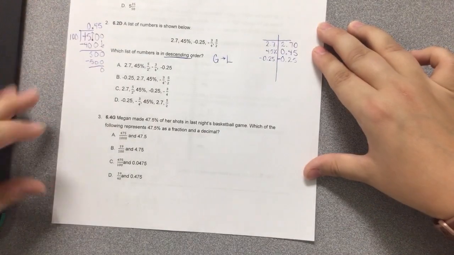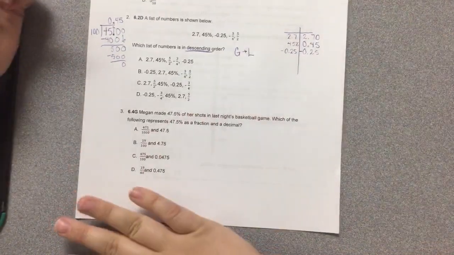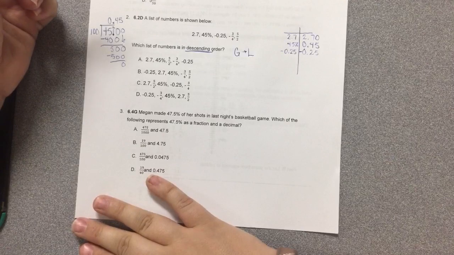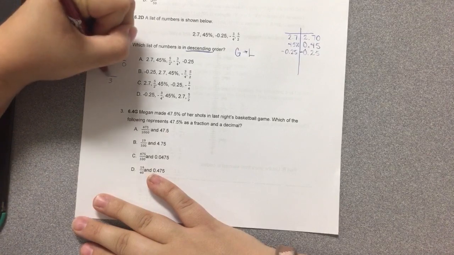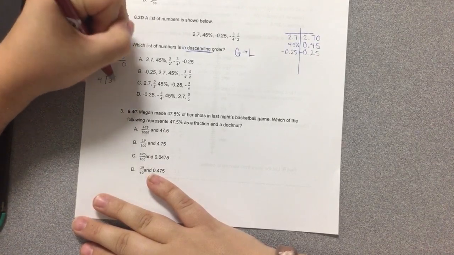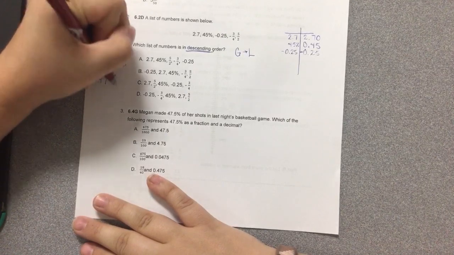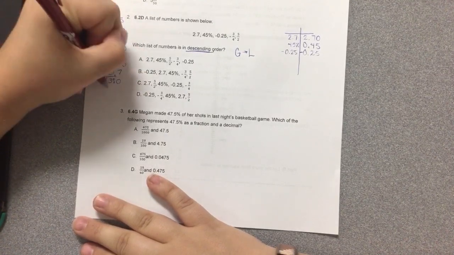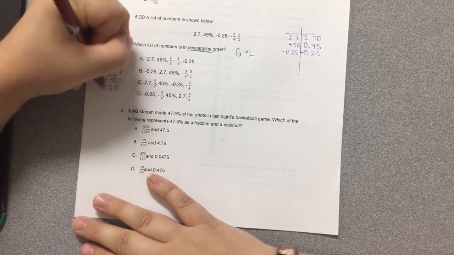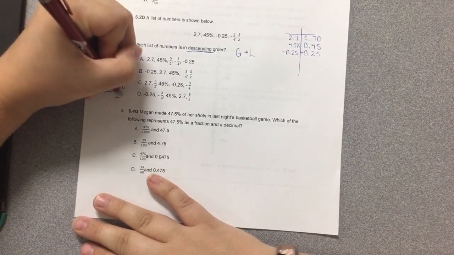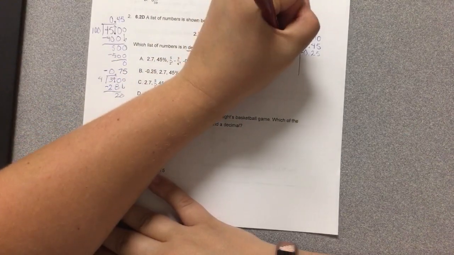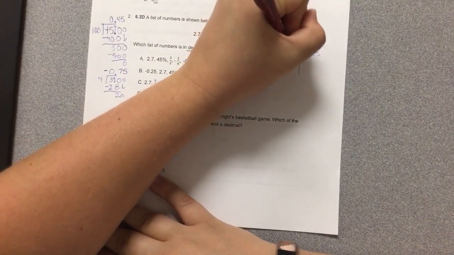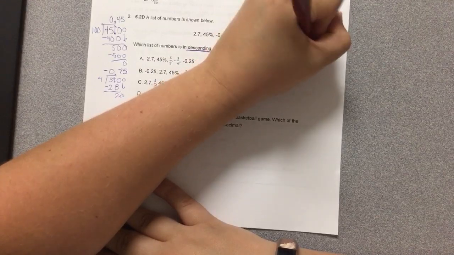Negative 3/4. What do we do to change a fraction into a decimal? Numerator divided by denominator. So we have 3 divided by 4. 4 doesn't go into 3. Take that invisible decimal up. Add a 0. 4 goes into 30 7 times. 7 times 4 is 28. Left with 2. 4 goes into 20 5 times. So make sure you don't forget that negative. We have negative 0.75. Negative 3/4 becomes negative 0.75.